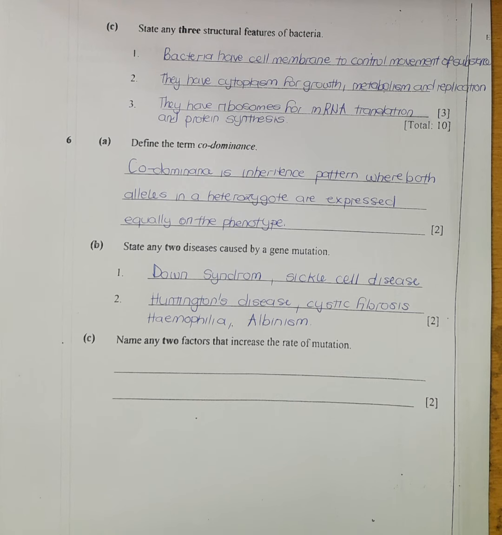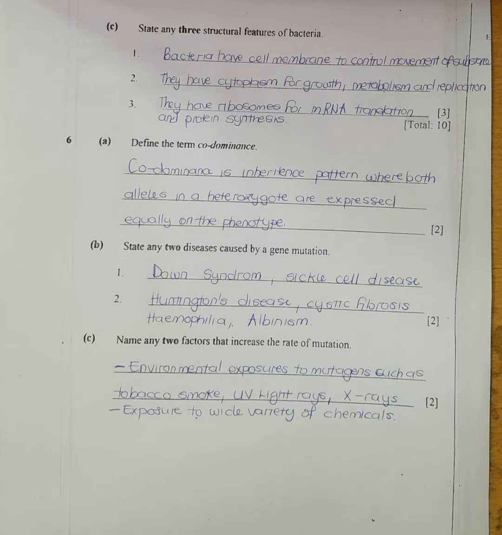Let us move on to part C. Name two factors that increase the rate of mutation. We have environmental exposures to mutagens such as tobacco smoke, ultraviolet light rays, X-rays, exposure to wide varieties of chemicals. Let us move on to part D.